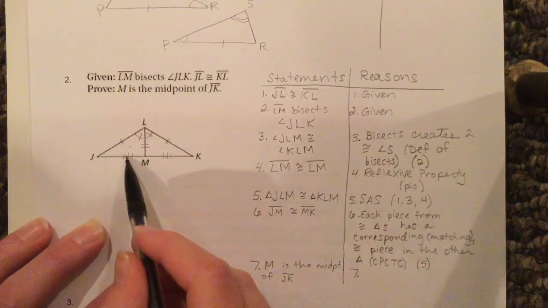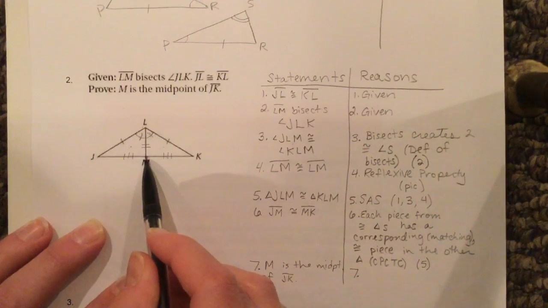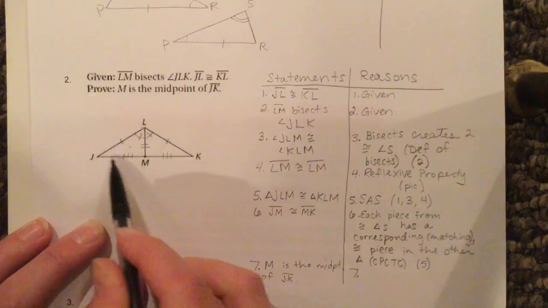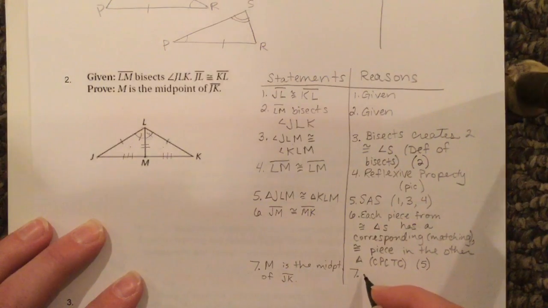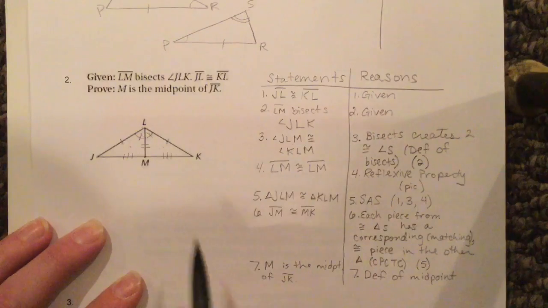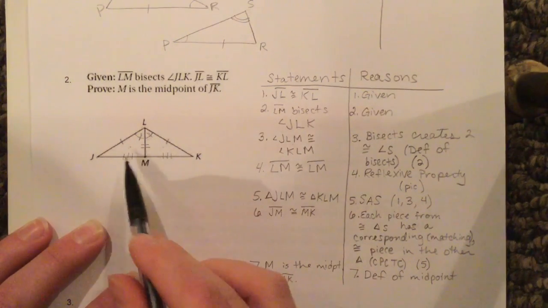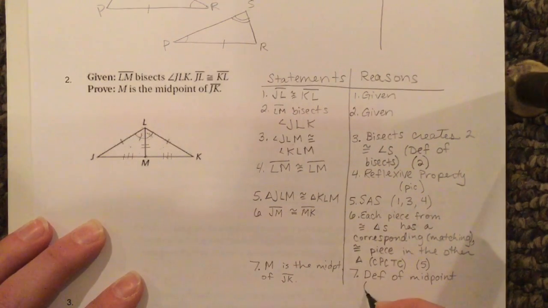I know that's true because my two pieces here are congruent. That means M is right in the middle of them. M is right in the middle of JK if I'm saying that these two segments are congruent to each other. So I can do something as simple as my reason being definition of midpoint. Because the definition of midpoint is a point right in the middle of a segment, and it cuts the segment into two new congruent segments. And this came from step number 6. Number 6 was enough information to tell me this is true.